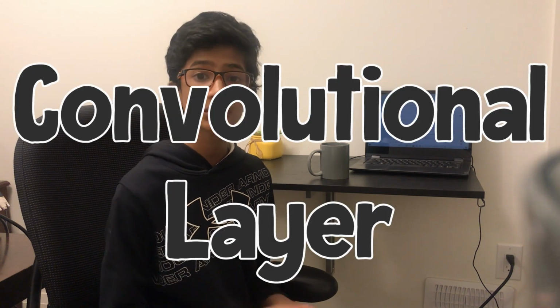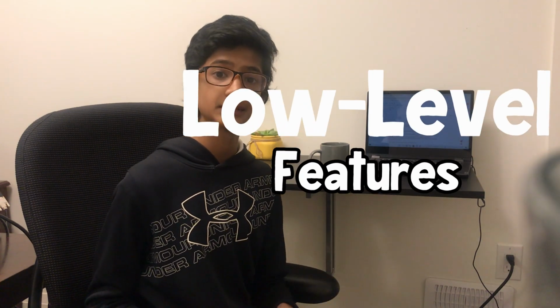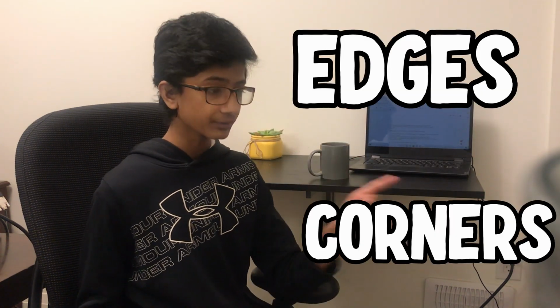Wow, that's so cool. But I still don't understand. How do CNNs do this? They do this by using a special type of layer called a convolutional layer, which extracts features of an image. The first few layers recognize the low-level features of an image, such as the edges and corners. As the image goes through more and more layers, these features start to become more and more complex.